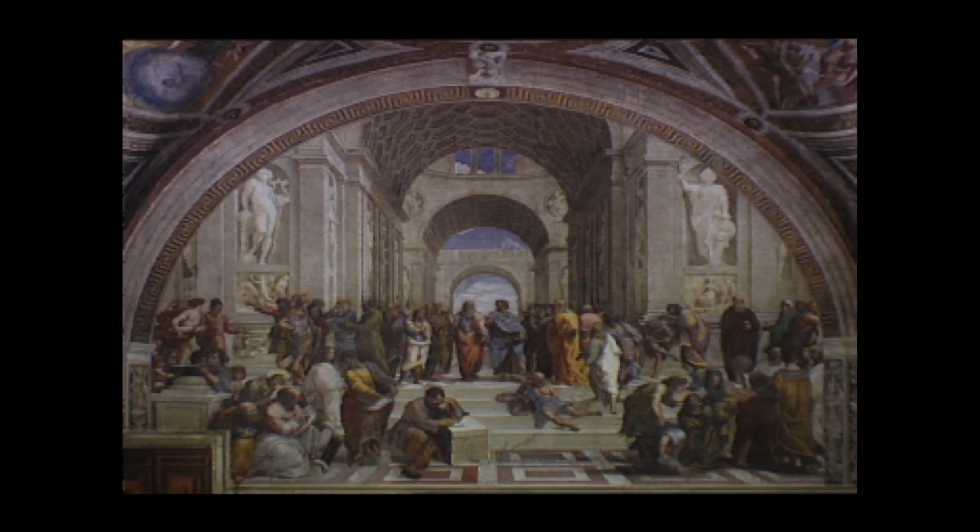The second fresco of the Stanze, known as the School of Athens, strikes us first of all for its ambitious composition. To convincingly distribute the many different figures over the large wall, Raphael places the whole scene in a vast structure.